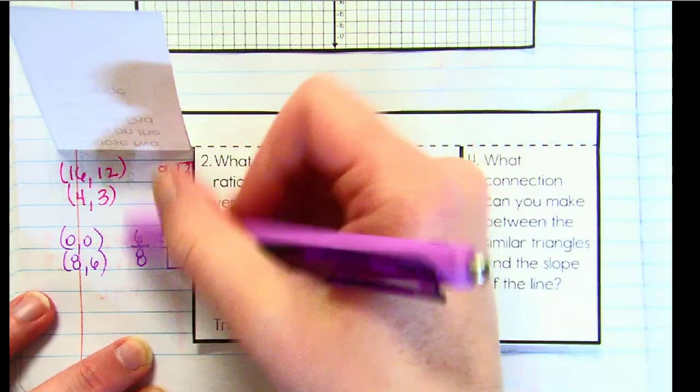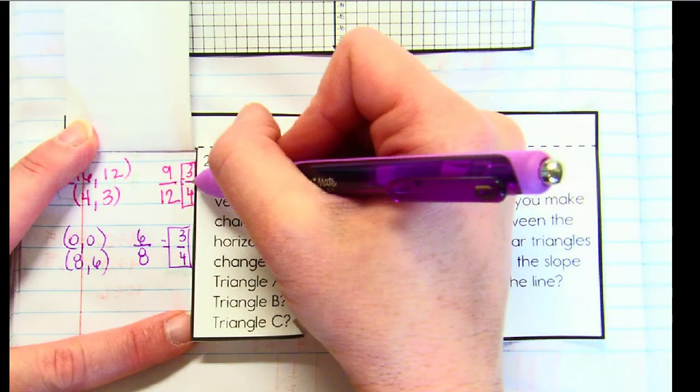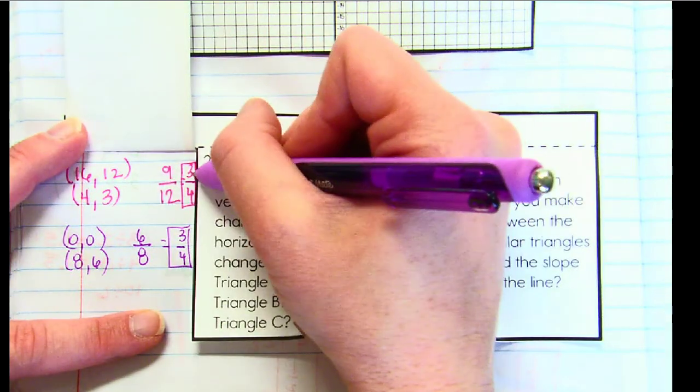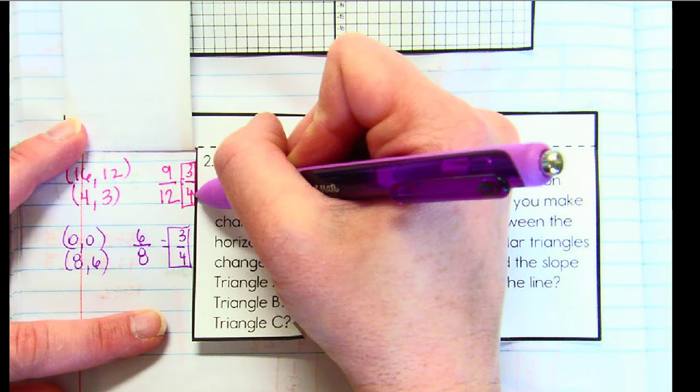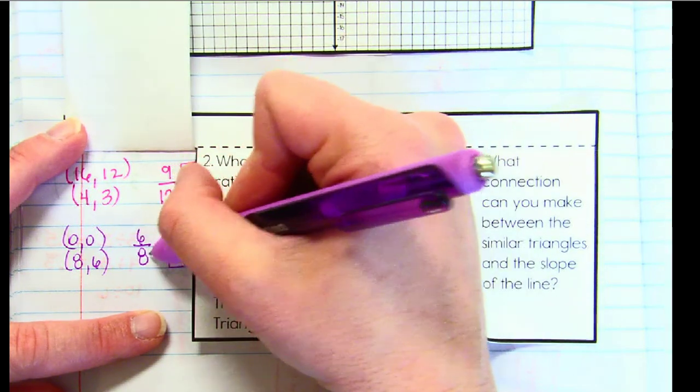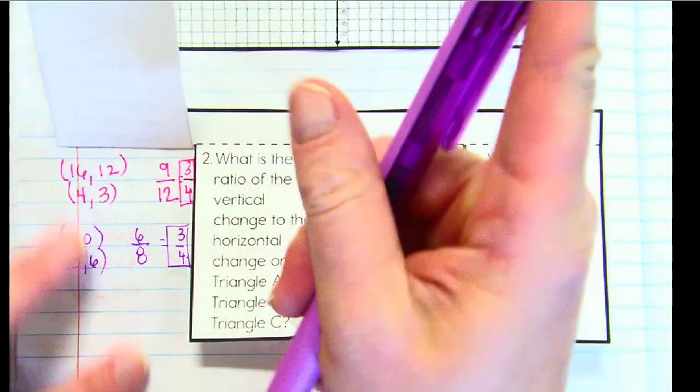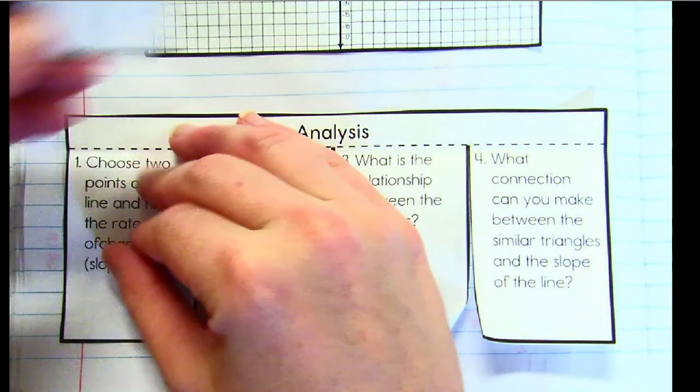Okay, 2 different points, but look what happens here. This started off as 9/12, but it simplifies to 3/4. This started off as 6/8, but it simplifies to 3/4. So let's use this giant triangle.